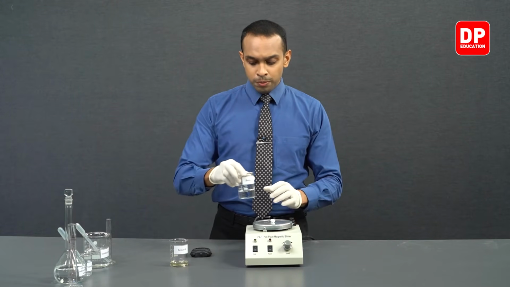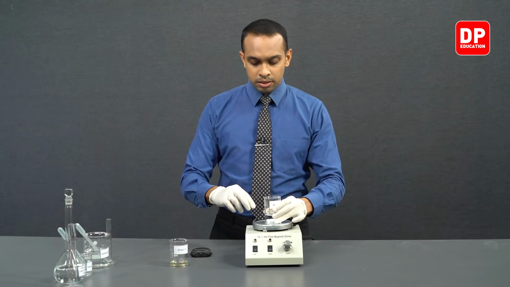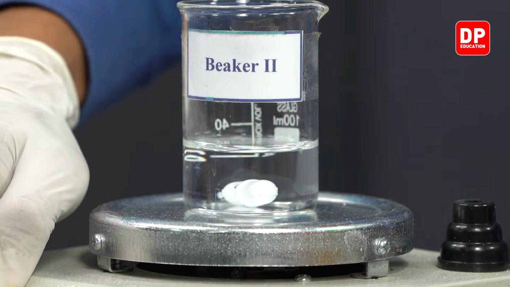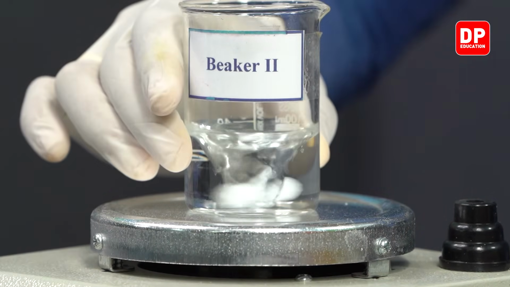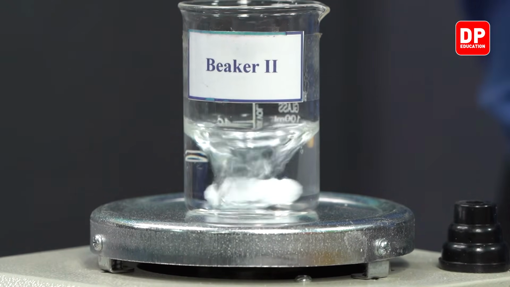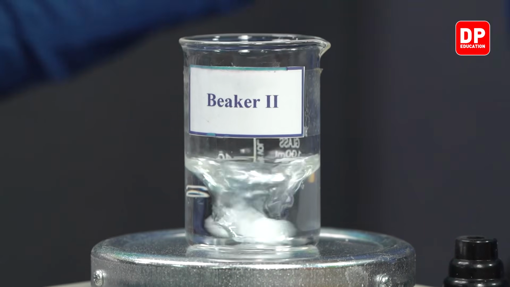So as we did before, we will be placing this stirring rod over here, and we can start mixing the reactants together, and we'll be adding 5 drops of starch solution as well.